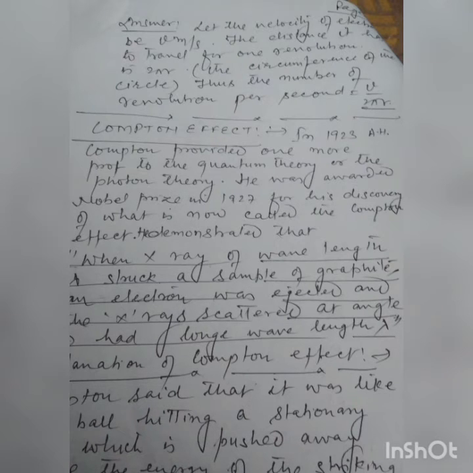In 1923, A.H. Compton provided one more proof of the quantum theory or the photon theory. He was awarded the Nobel Prize in 1927 for his discovery of what is now called the Compton effect. He demonstrated that when X-ray of wavelength λ struck a sample of graphite, an electron was ejected and the X-ray scattered at angle θ had longer wavelength λ'. This is a very important definition.